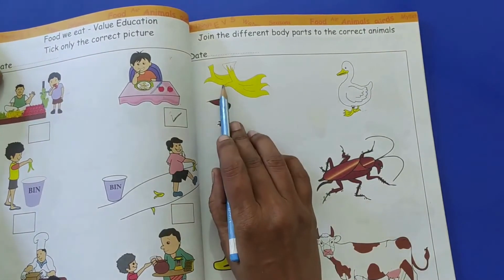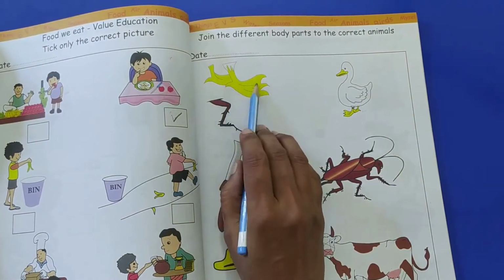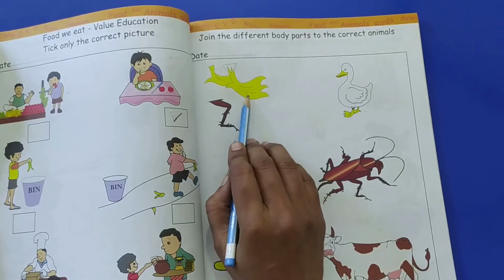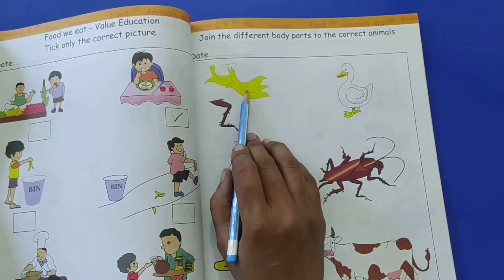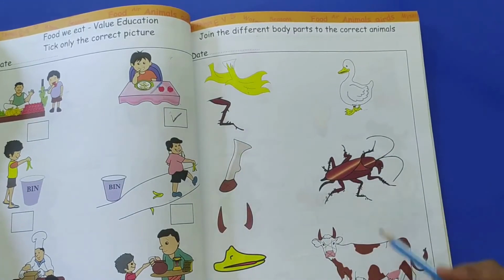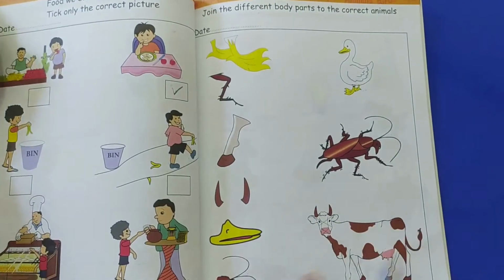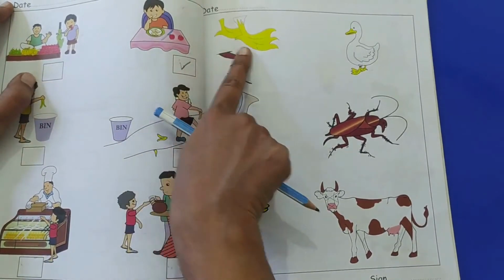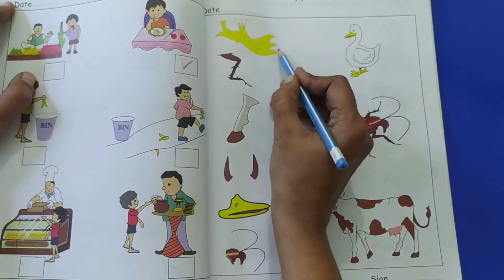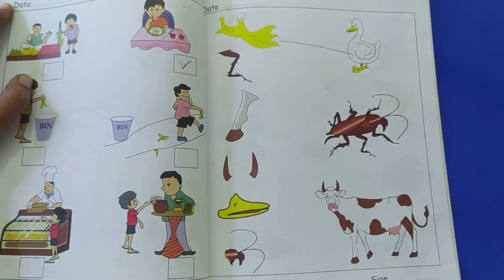Now look at this picture. This is the picture of some webbed feet. Now whose feet do you think? ये किसके पैर लग रहे हैं आपको? Duck के हैं, cockroach और cow. किसके पैर ऐसे हैं? It's the duck, right? So you will match this to the duck.